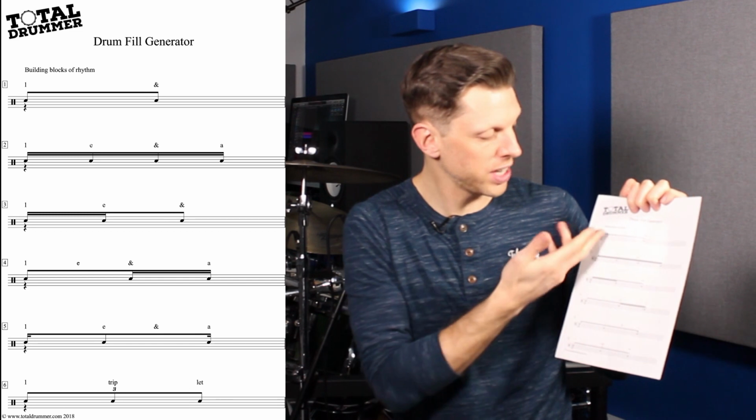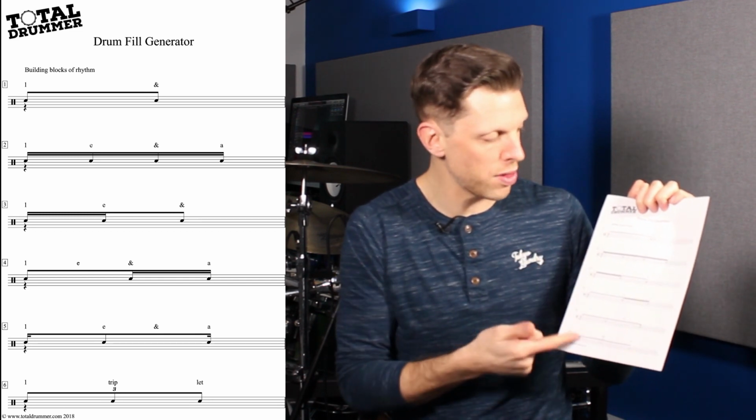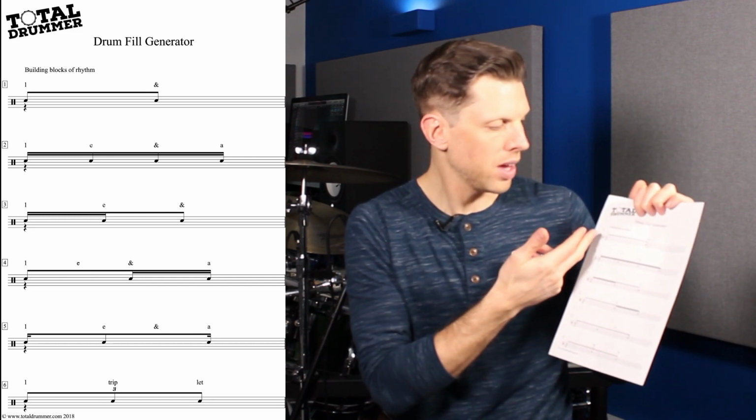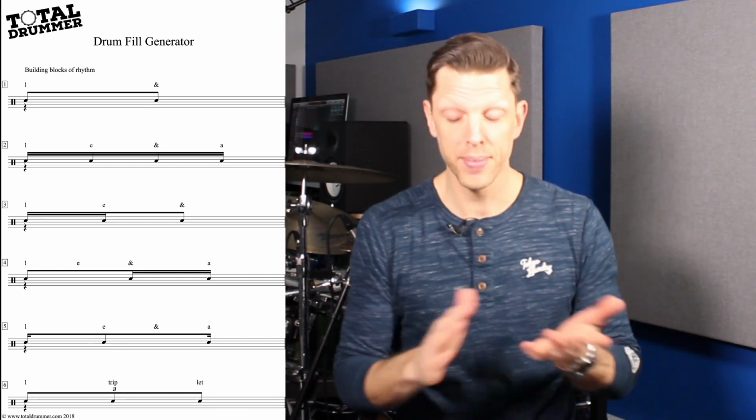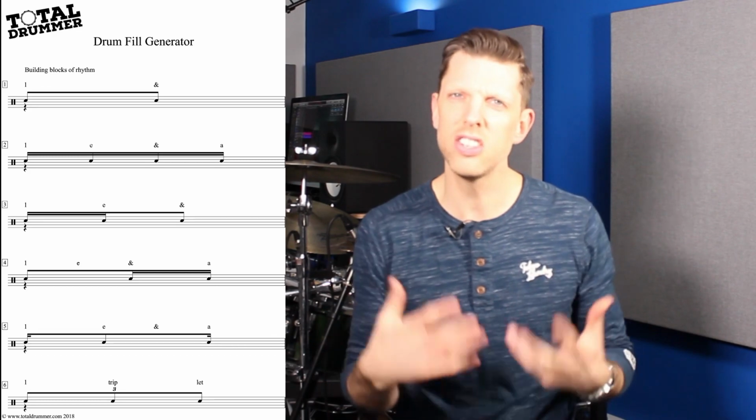Okay, so here we are on sheet 1, and we've got these 6 different rhythm blocks. By the way, this is all just on a snare, or you could just clap it, or play it on a practice pad. This is just about getting your head around the rhythm. Number 1 is literally just 2 8th notes. It's very easy, and we're just going to go 1 and 2 and 3 and 4 and.